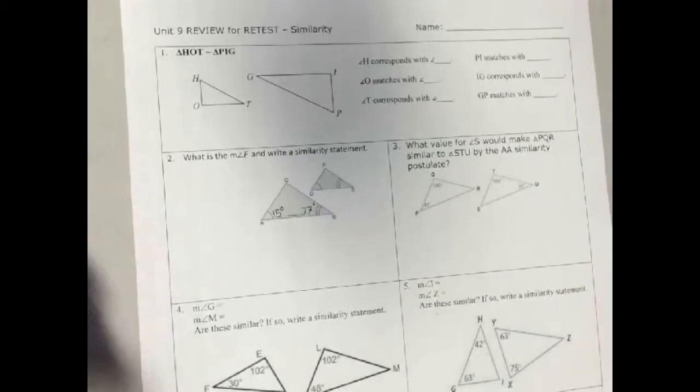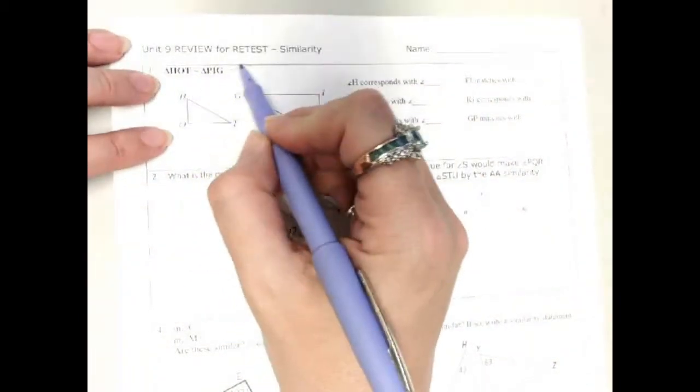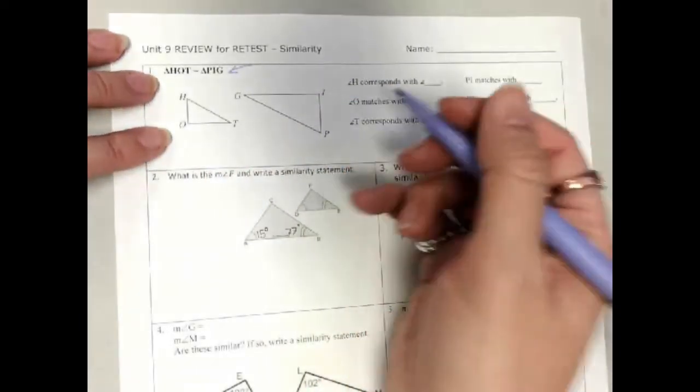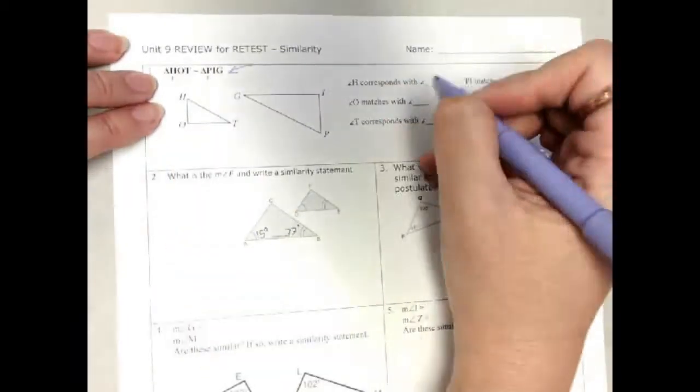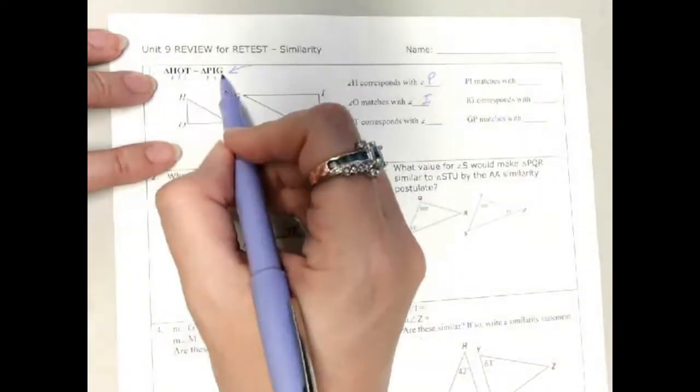Okay, this is the review for the retest for Unit 9. And we start off with just some basic similarity. Here's our similarity statement saying what part of these two triangles go together. And I can look here that the H goes with the P, so angle H goes with angle P, angle O goes with angle I, and T goes with G.